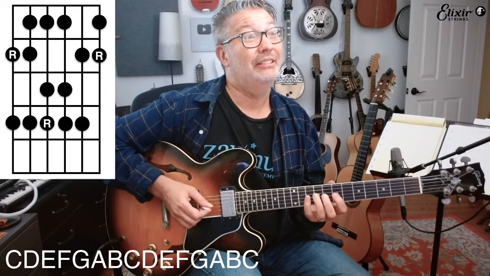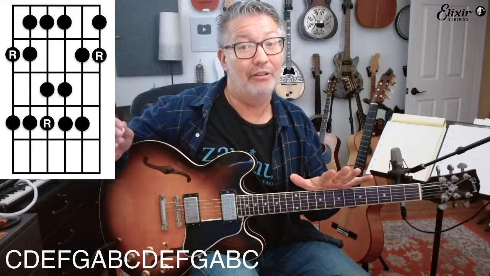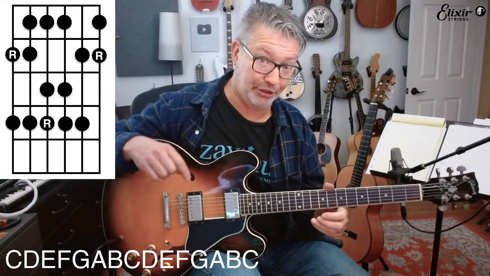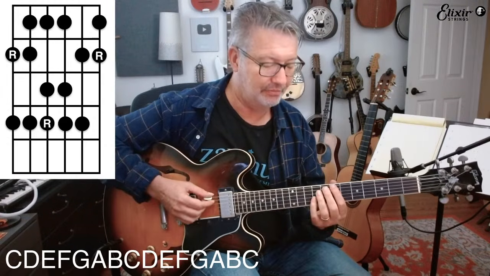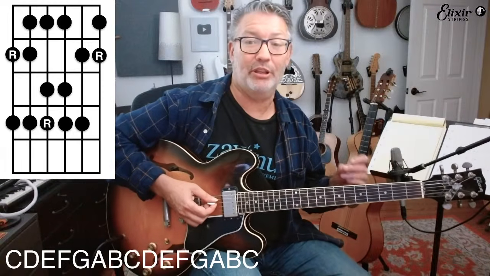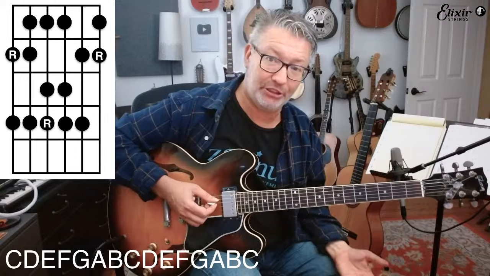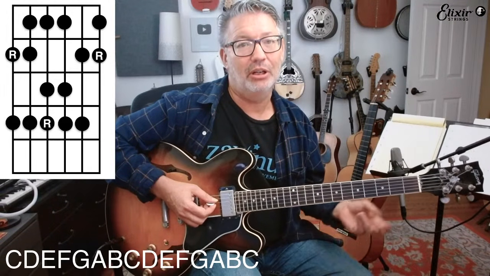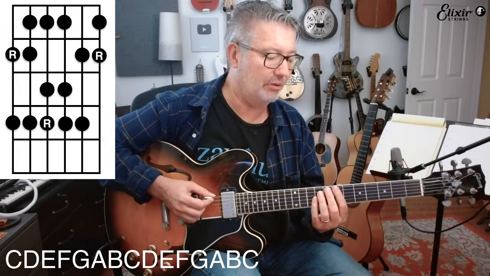It has some of the challenges of the adjacent string issues. Okay, but if we do the first one and play it, the rhythm is 1, 2, 3, 4, ba boom boom boom bam. So we're doing triplets. 1, 2, 3, 4, 1 dun dun dun. A 1 triplet 2, a 1 triplet 2, a 1 triplet 2, a 1 triplet 2. 1, 2, 3, 4.